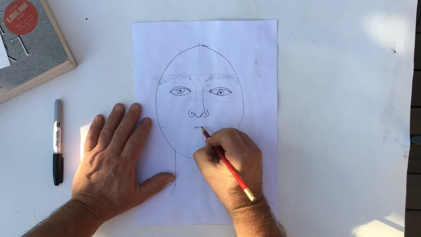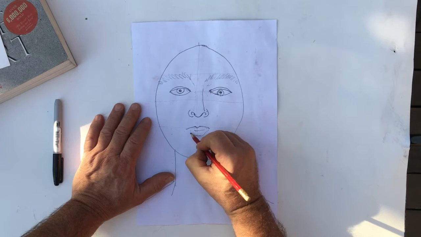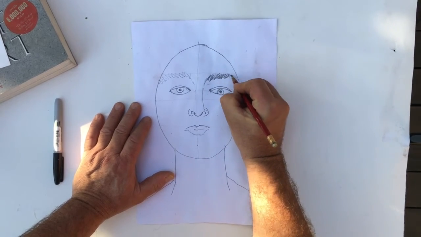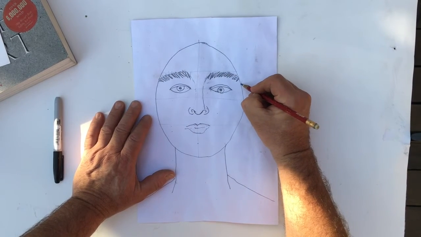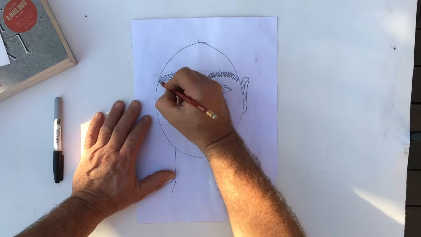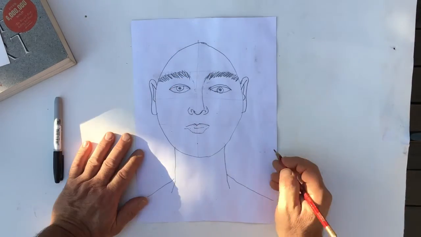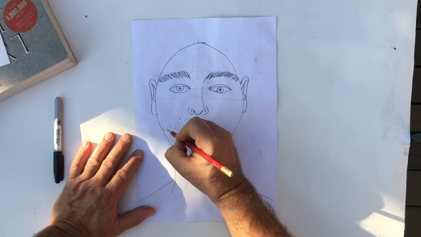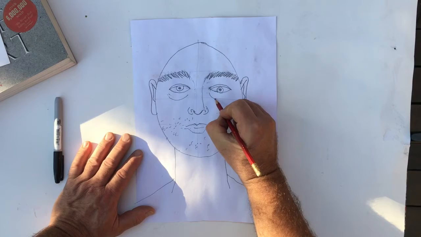So then we go with the mouth. Softly, gently. Okay. What else? Eyebrows. Eyebrows. And the ears, they're right here. Another ear. What am I missing? Sometimes I have some hair right here. But this guy looks too young to be myself, so I will do some.